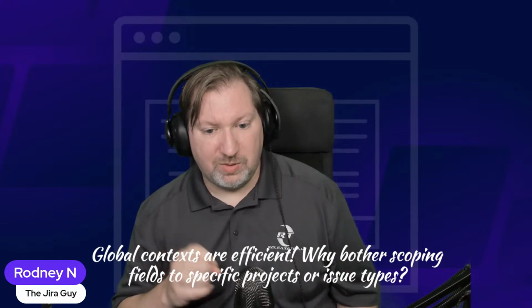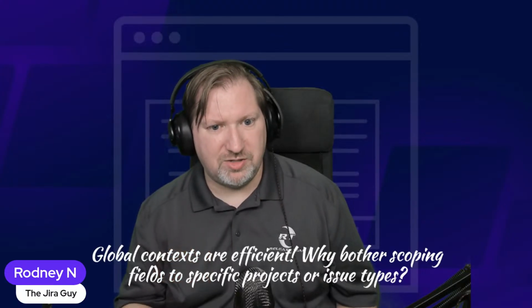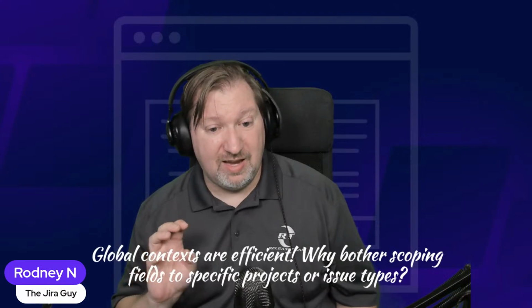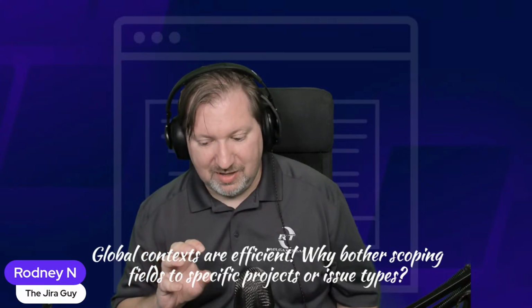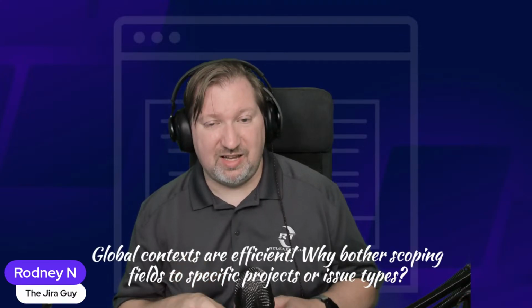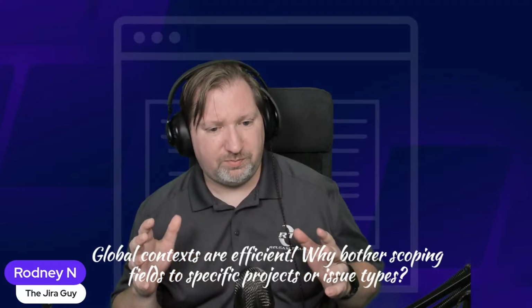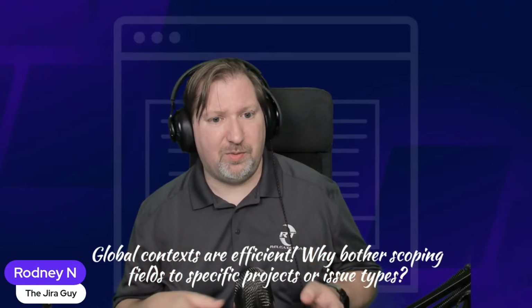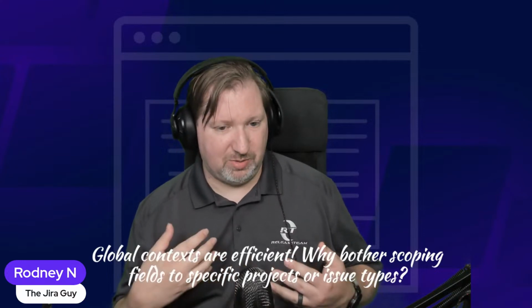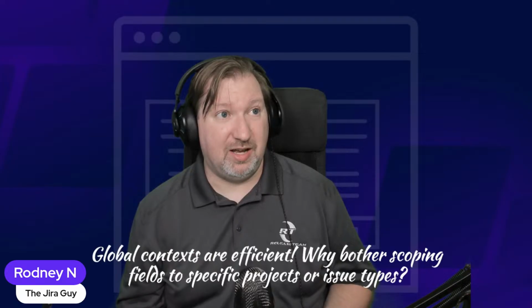So, what does having a scoped-down context that's just to the projects, or better yet projects and issue types it needs to be? Well, that limits how big that particular custom field, how much space in the index that custom field can take, because it's only going to populate for those projects it's scoped for and those issue types it's scoped for. So that's going to save space in the index. It's going to help it run faster. And that's good. That's what we want as Jira admins.